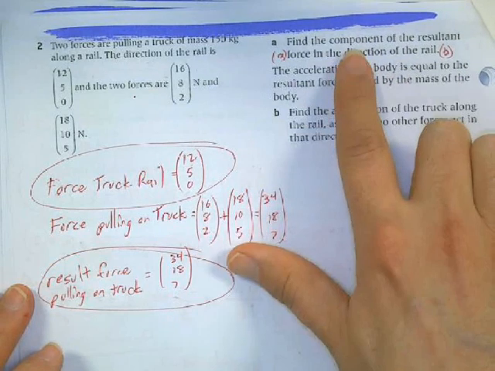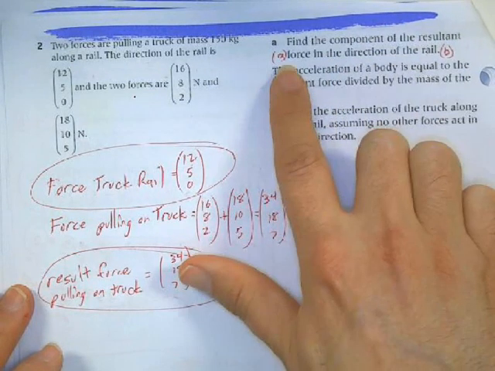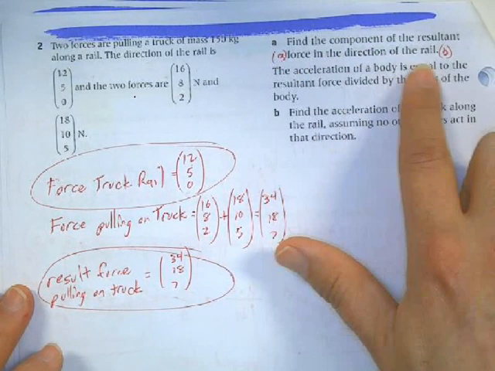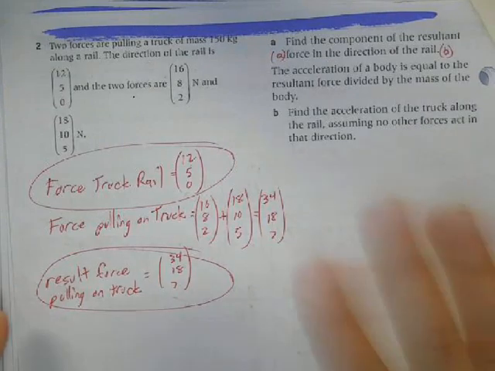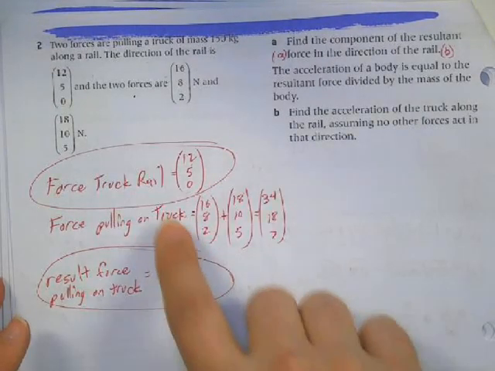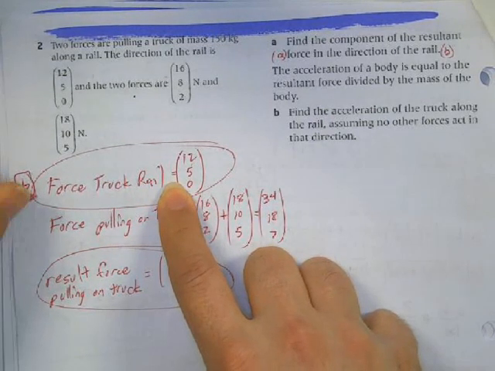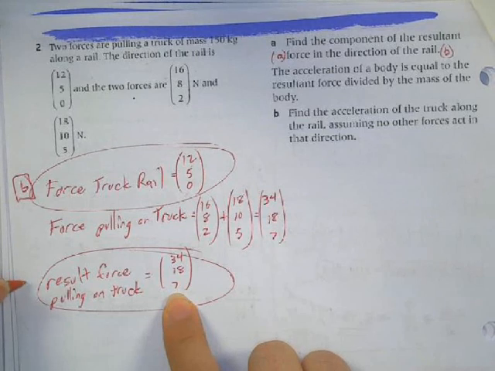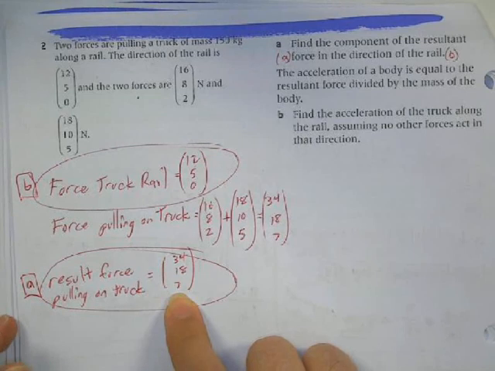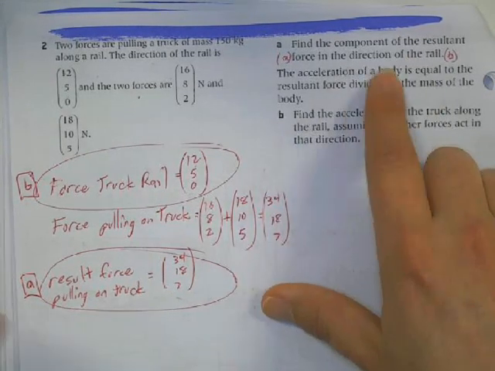The component of the resultant force, which is A, in the direction of the rail, which is vector B. Okay, so now that I know A and B, the rail is vector B. The force pulling on the truck is vector A. Find the component in the direction of.